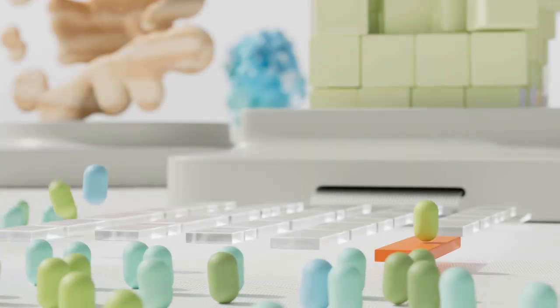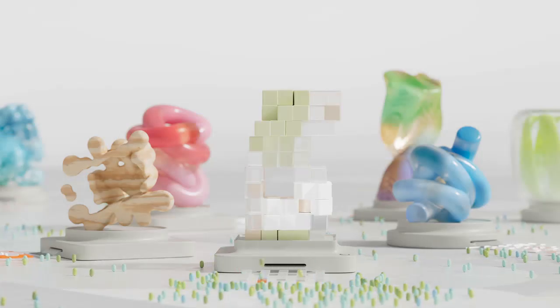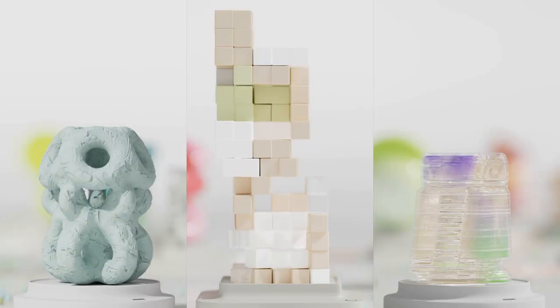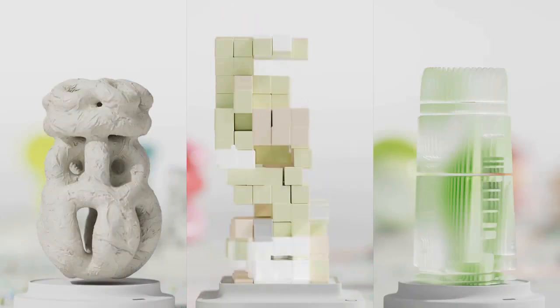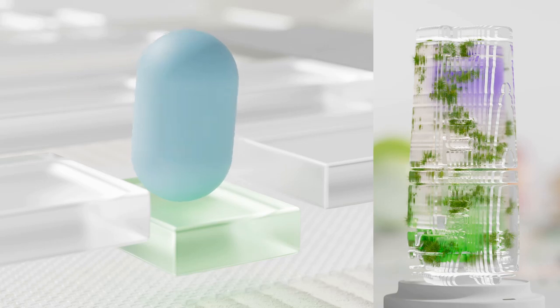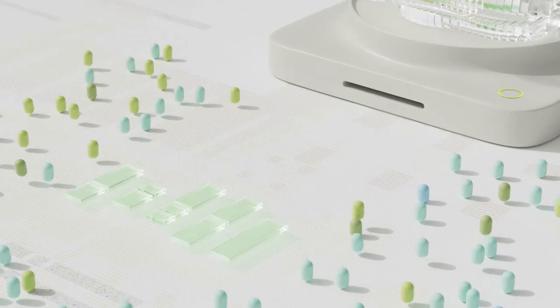Pro tip: high-quality source images make a huge difference here. And don't be afraid to combine a good prompt with precise motion controls for truly specific results.